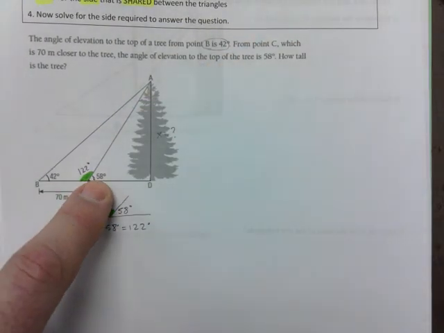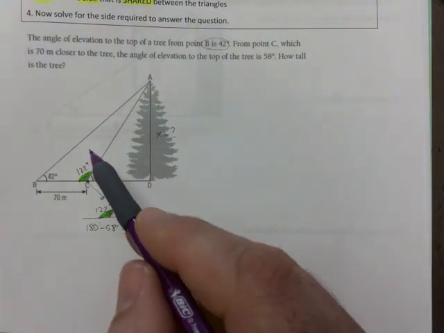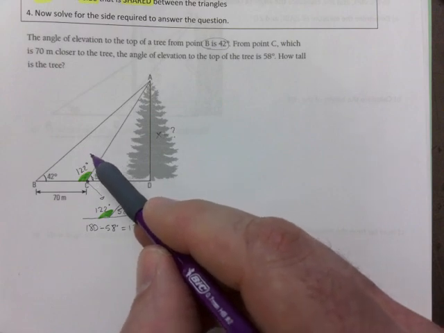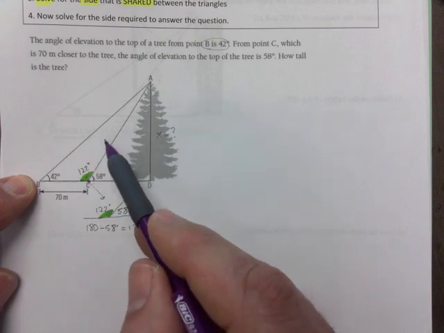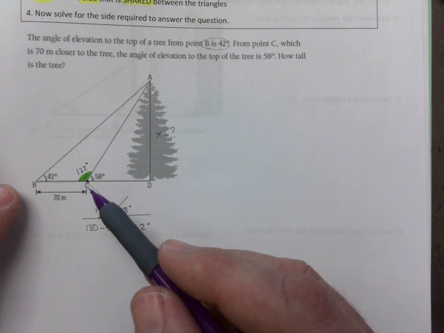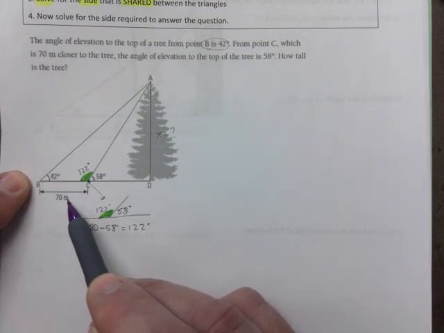Now we've been able to bring an angle inside this triangle. This is an obtuse triangle, and that's perfect because I do know one of the sides of this triangle. Let's see, what do we have? We have two angles and one side, no pair.